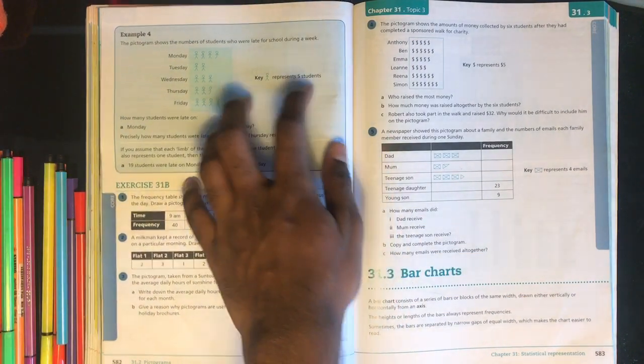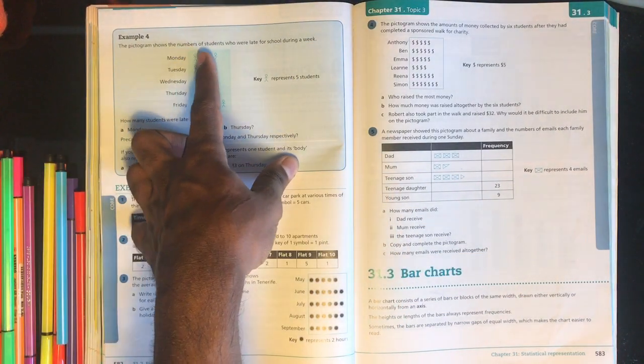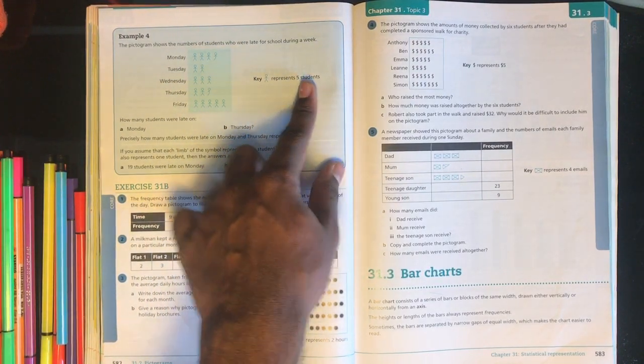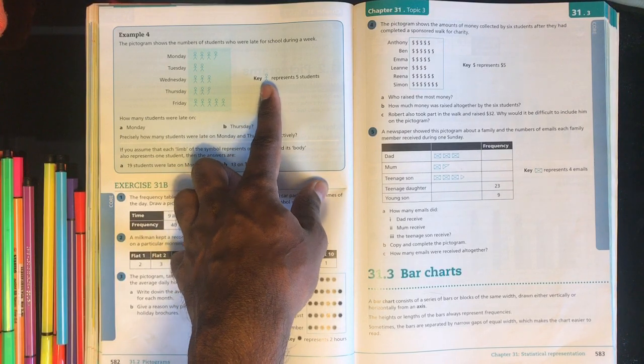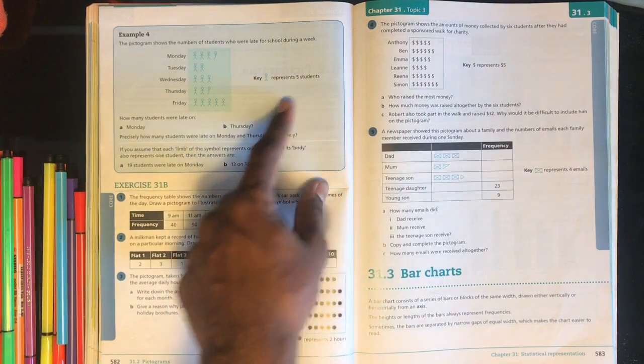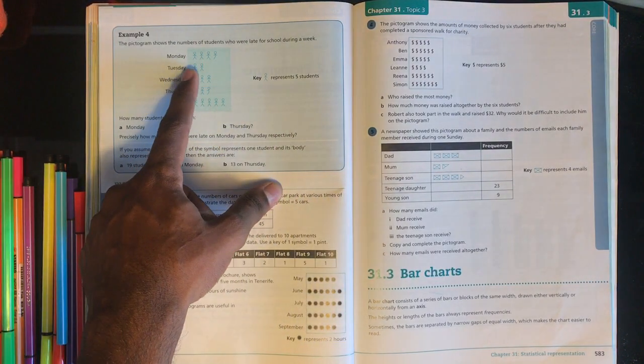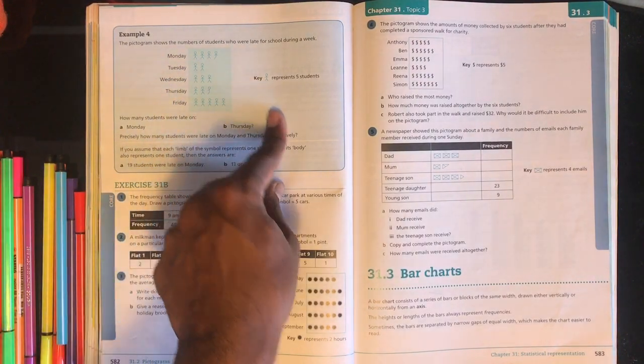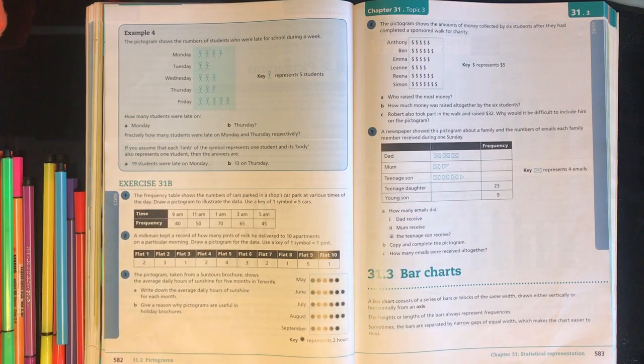So I'll just go through this example. They say the pictogram shows the number of students who were late for school during a week. One of these stick men represents 5 students. So the number of students late on Monday is 1, 2, 3. Okay, this is a very good one. Why do I say it is a very good one?